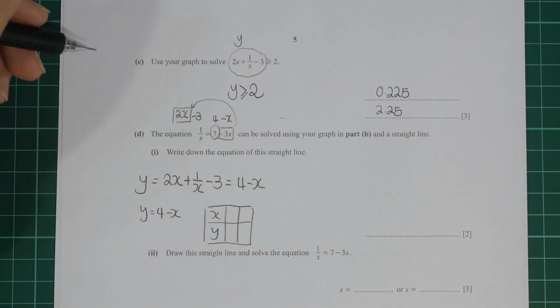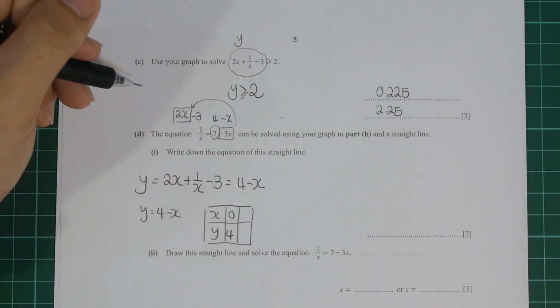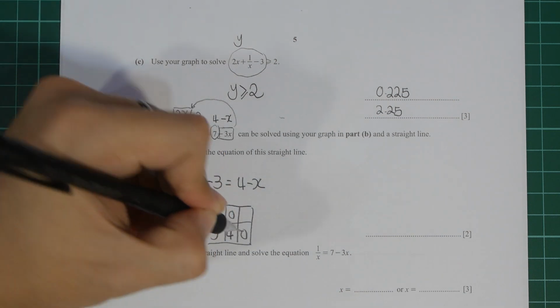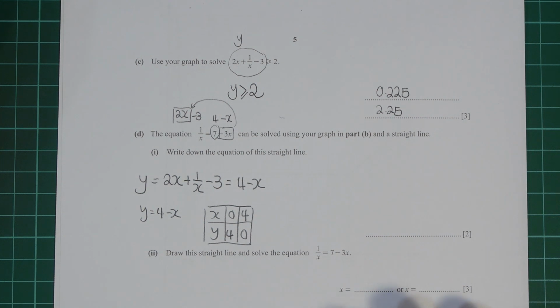So using this equation that we have gotten, I try to sketch out the line that was requested by the question. So I plot down when x equals 0, my y will actually be 4. When x equals 4, my y will actually be 0. So this is what I usually do.